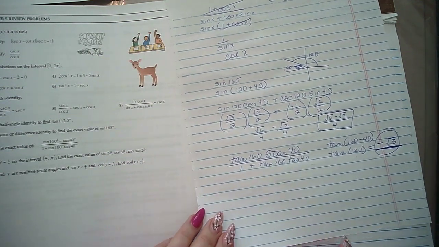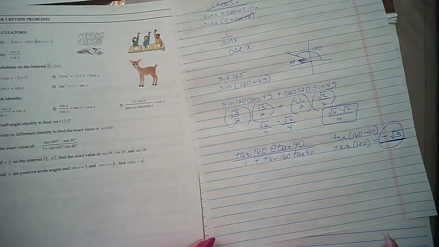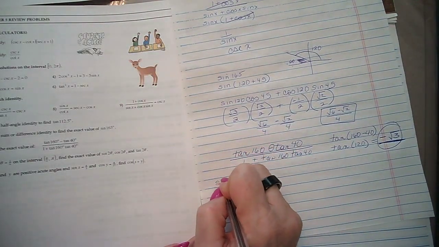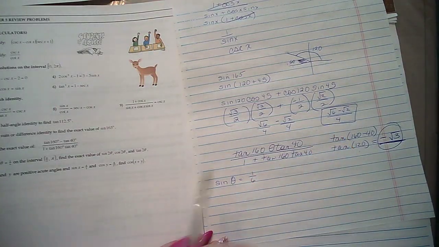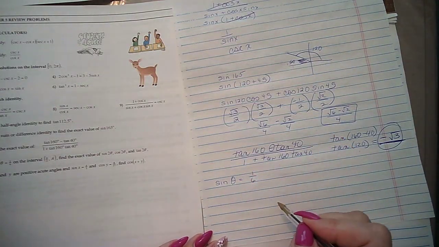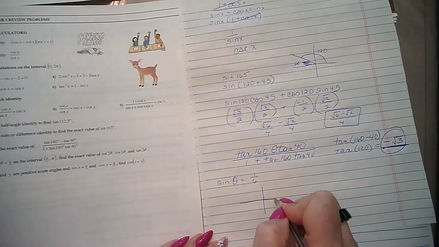Okay, double angles. All right, they're telling me the sine of theta is 1 over 6. And we're in an interval between pi over 2 and pi. So we're here.